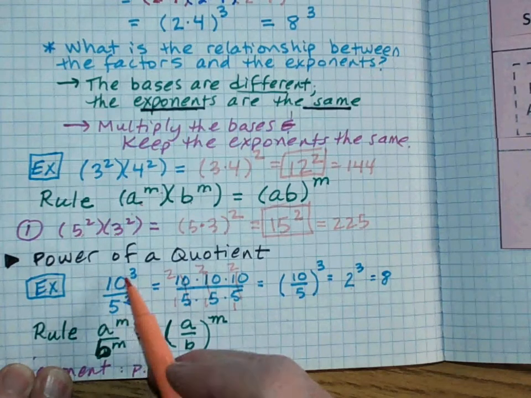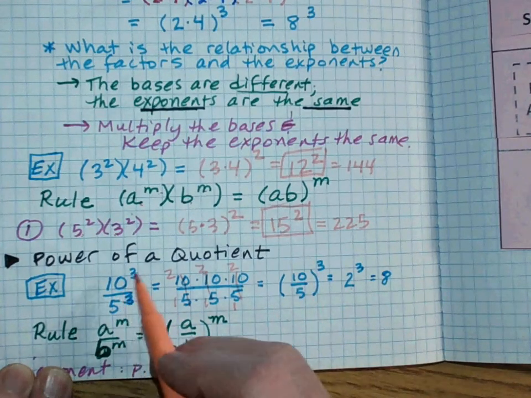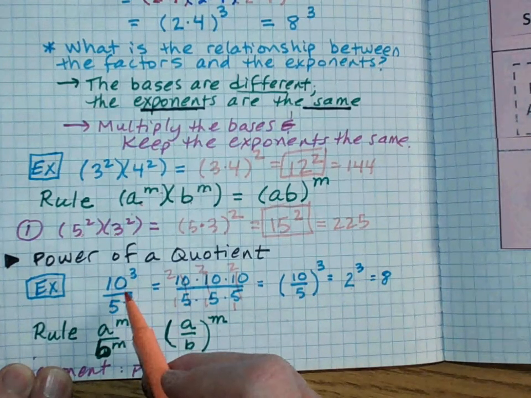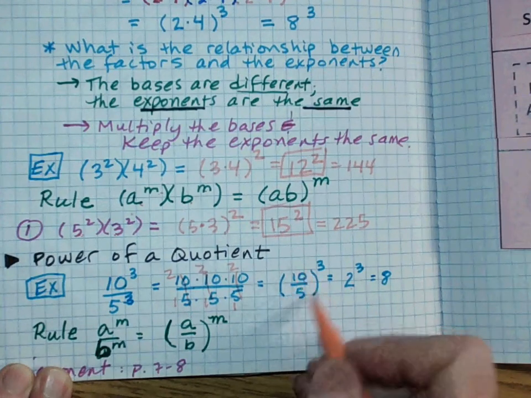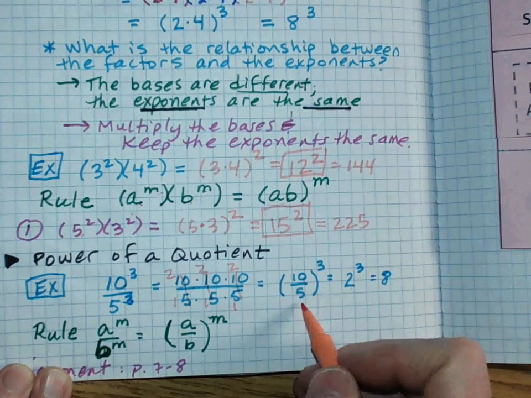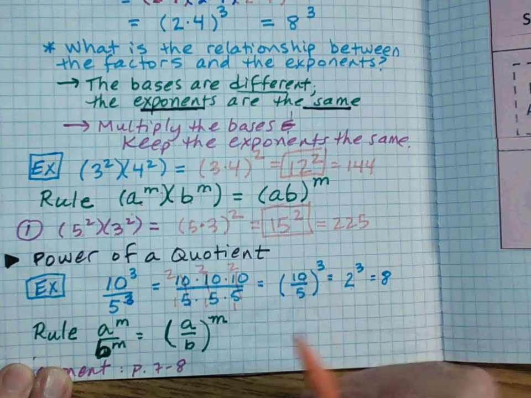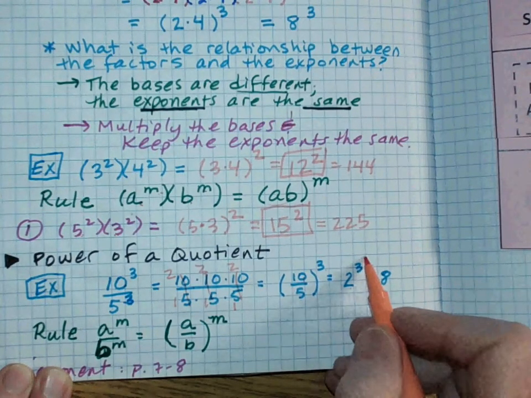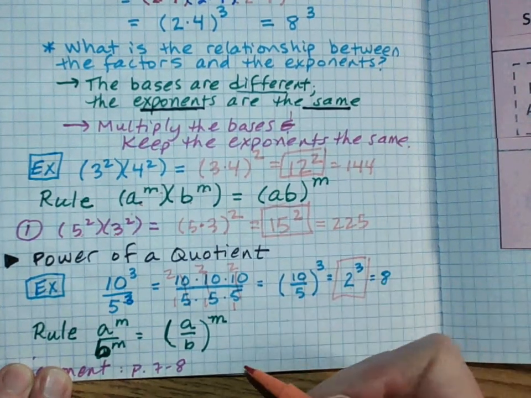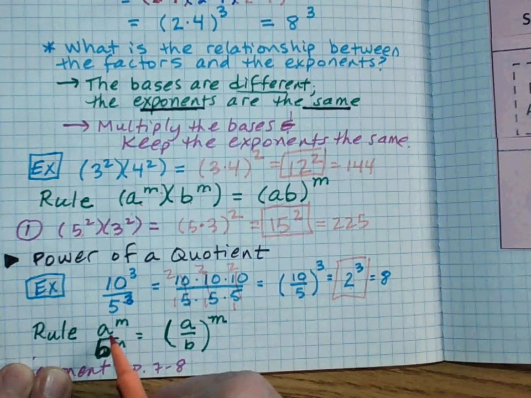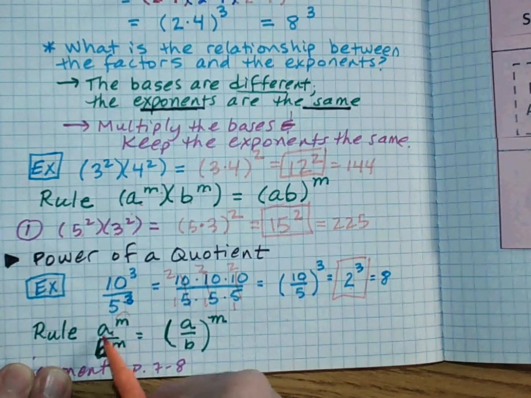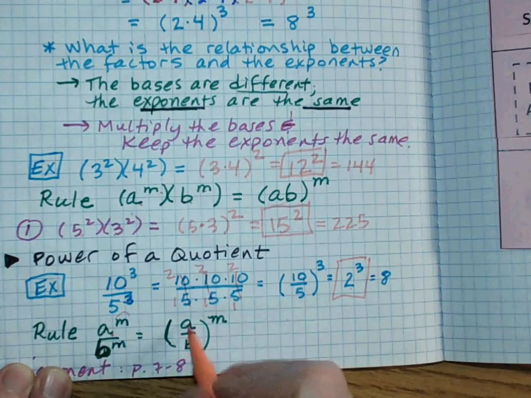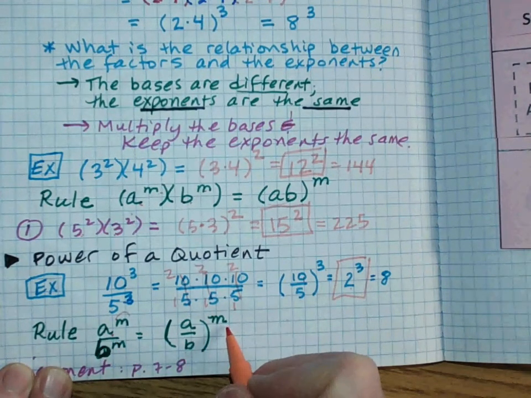But it's the same exact rule, where if you have dividing powers that have the same exponent, you can just divide the bases, the numerator and the denominator, and you keep the exponent the same. So you get 2 to the third power. The rule again is if you have a to the m divided by b to the m, you have the same exponent, different bases, you just divide the bases, and then you keep the exponent.